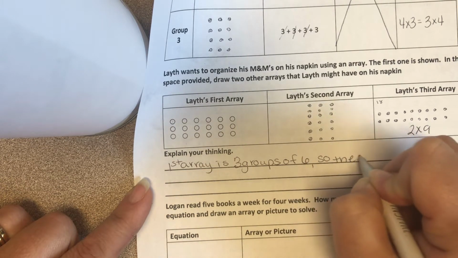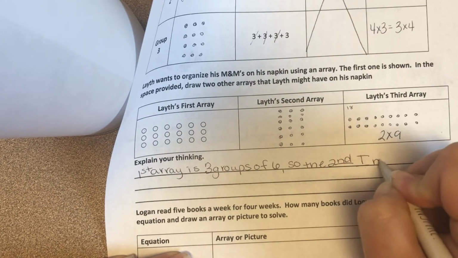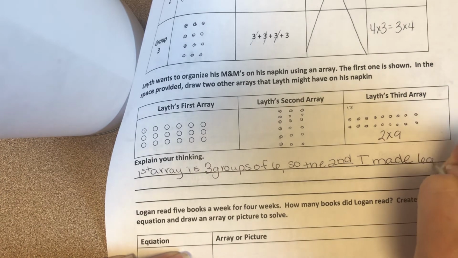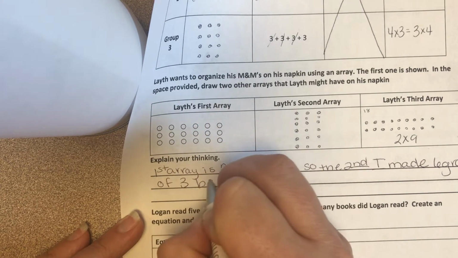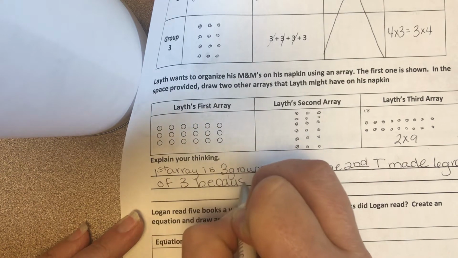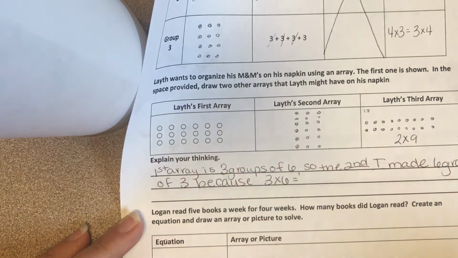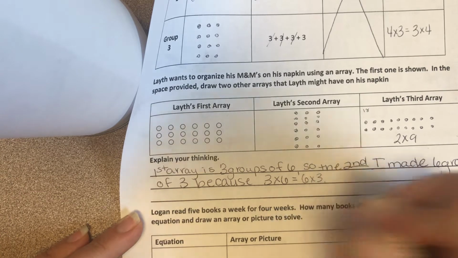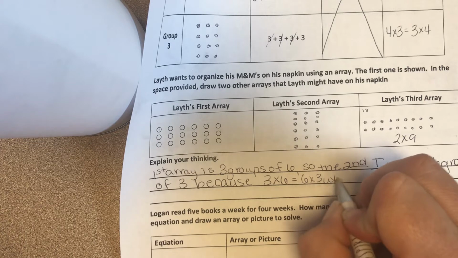So the second, I made 6 groups of 3, because 3 times 6 is equivalent or equal to 6 times 3, which is 18.